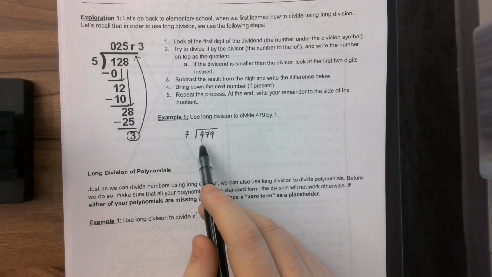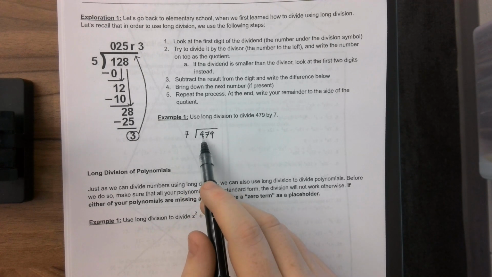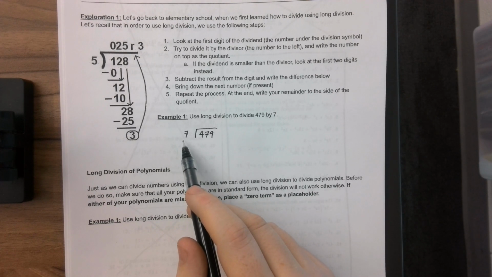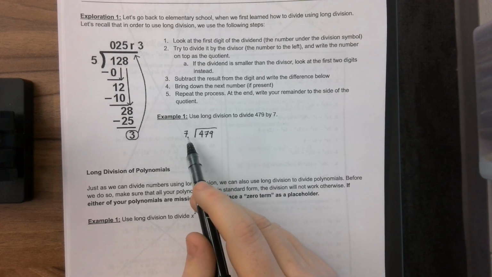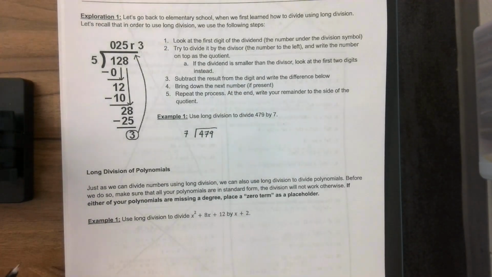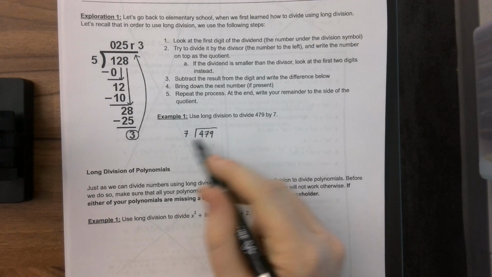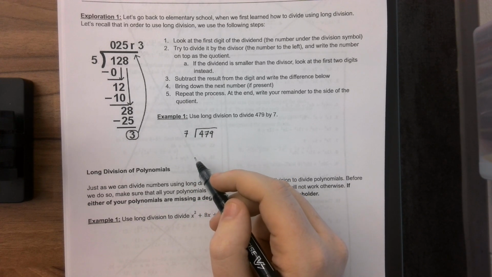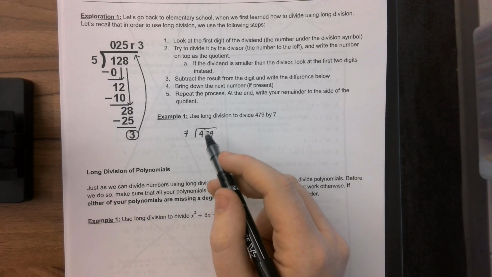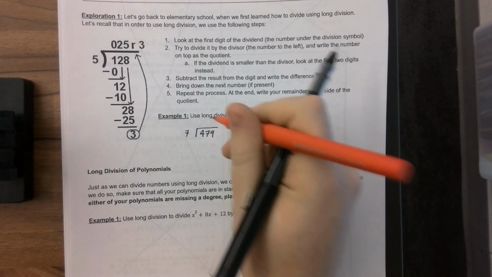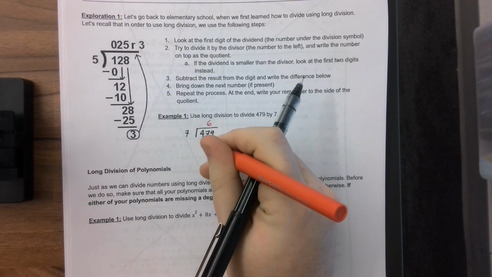If the dividend is smaller than the divisor, look at the first two digits instead. So we can't divide 4 by 7. But we can divide 47 by 7. We're not looking for an exact number here, but we are going to look for the next best thing. We're looking for the biggest number that we can divide as a whole number. So 47 divided by 7 isn't going to give us an even number. But we do know that 40-something divided by 7 will give us a whole number. We know, for instance, that 7 times 6 will give us 42.